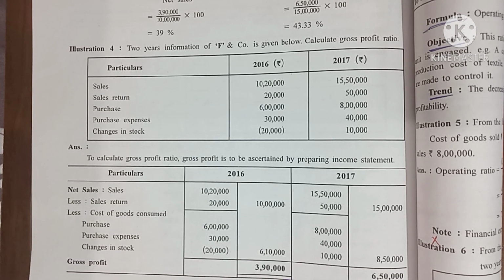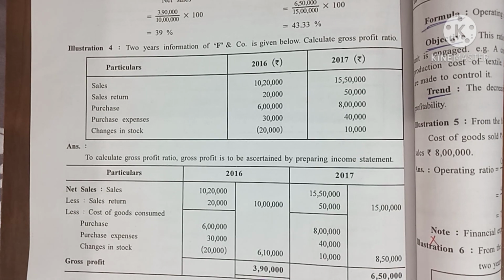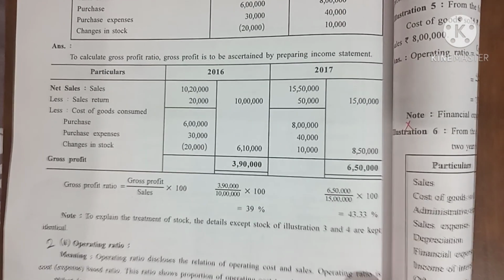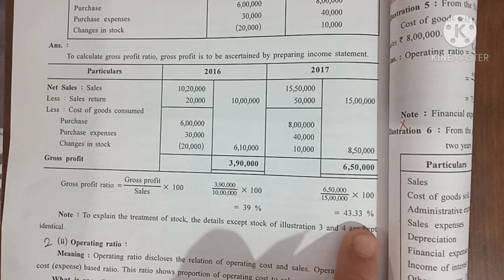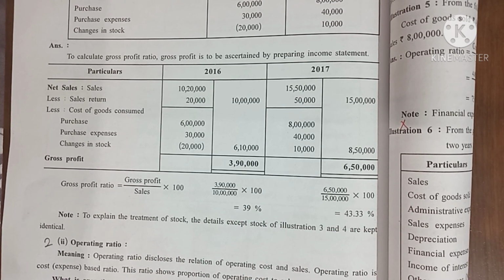So one you are getting 39%, another you are getting 43.33%. Students, hope you are understanding. This is 39% and 43.33%. Hope you are understanding. If you have doubt anywhere, you can tell me at any time, and in the next video we will explain the next ratio. Okay, bye.